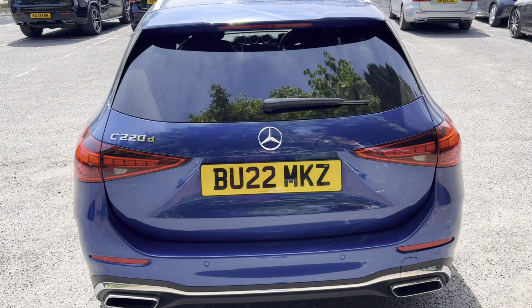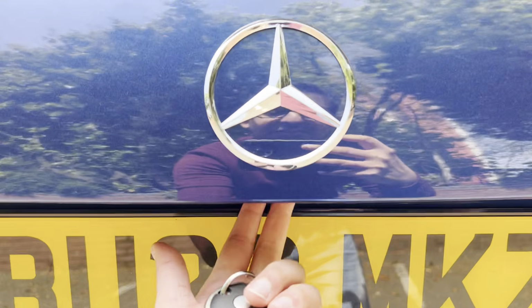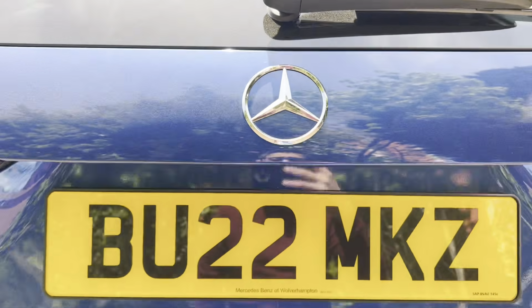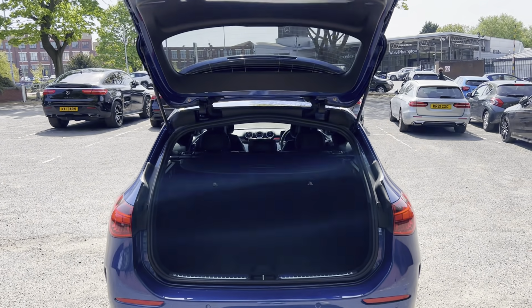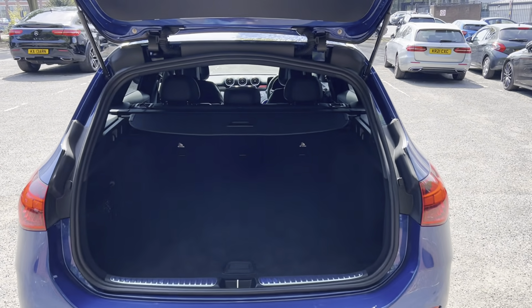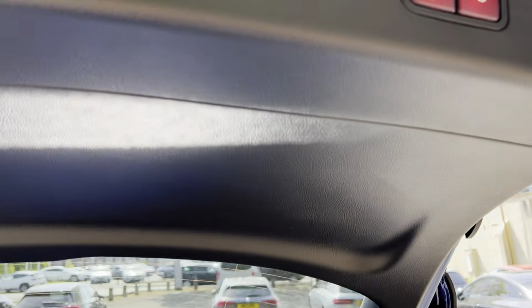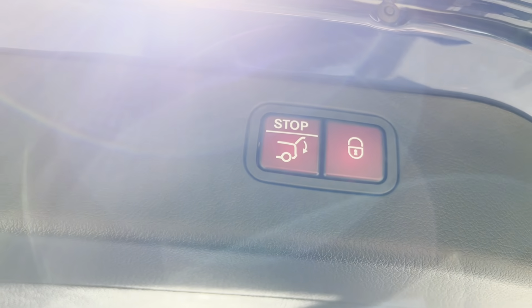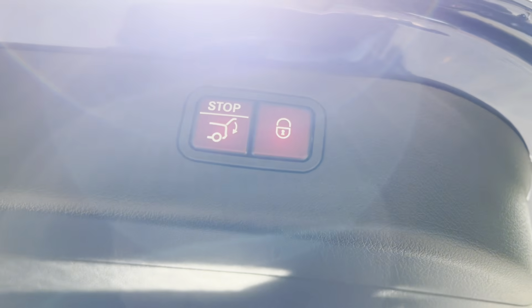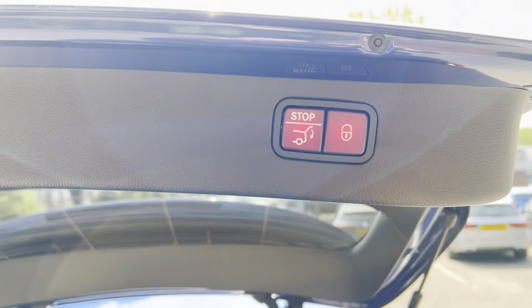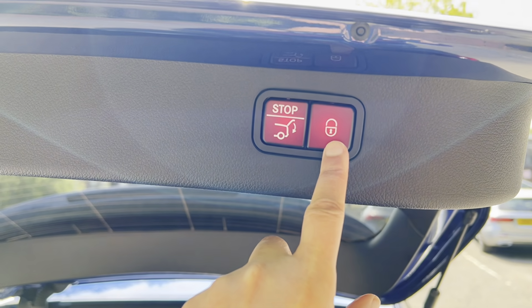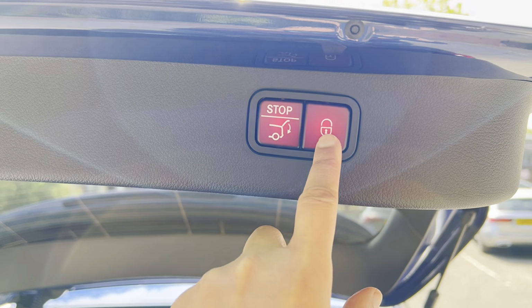Another way to open the boot is by using a handle that's just there. The boot then opens up, and now here you've got two buttons. This button will close the boot, and this button will close the boot and lock the car.